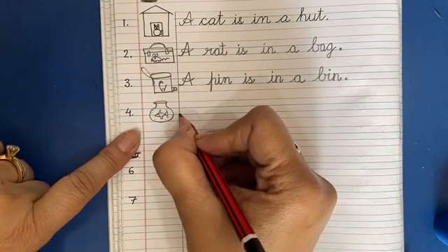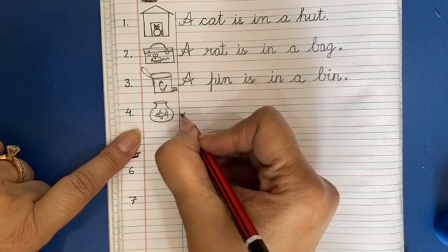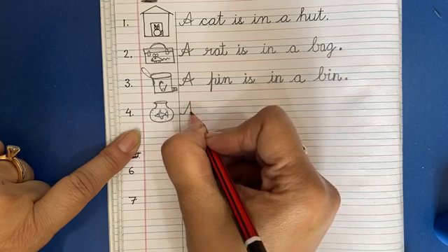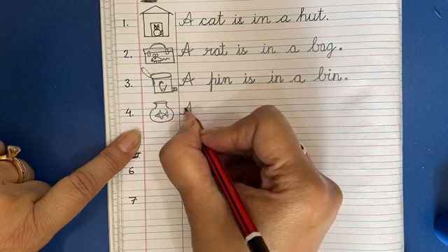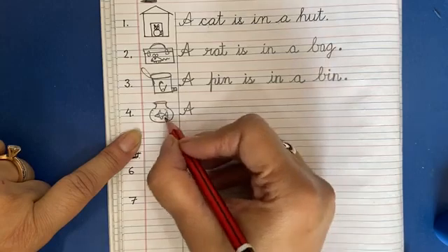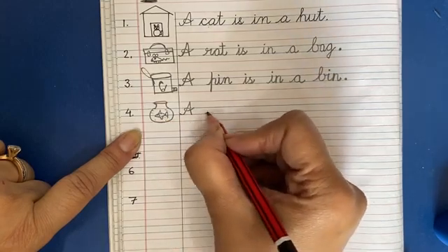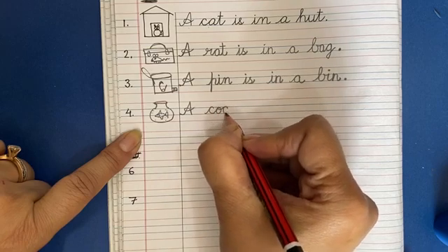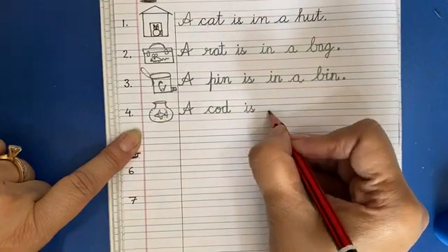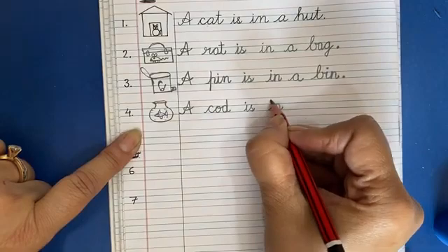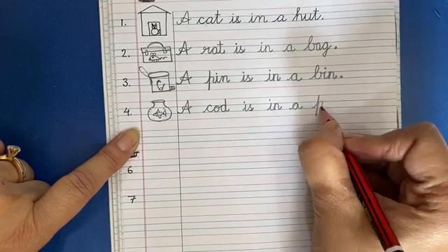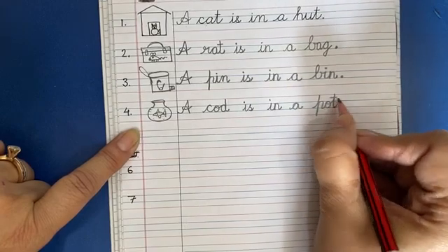So again, capital cursive A, start with a small curve, take it up, up, up, touch the top red line, bring it back to the third line, turn around the first slant line and out. And first we will write the name of the smaller picture, a cod, the cod is in a, what is it? Pot, and a full stop.